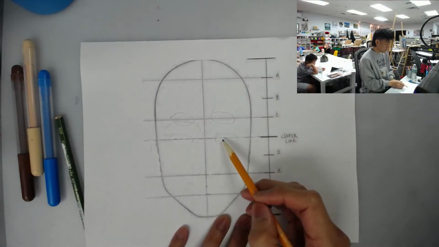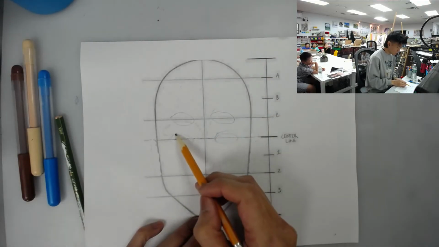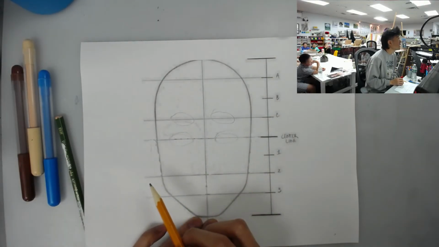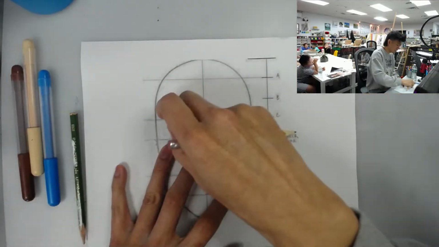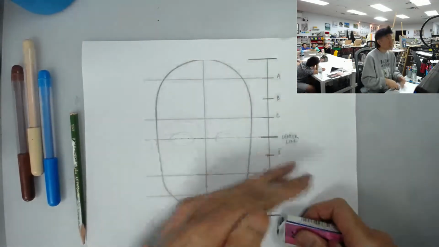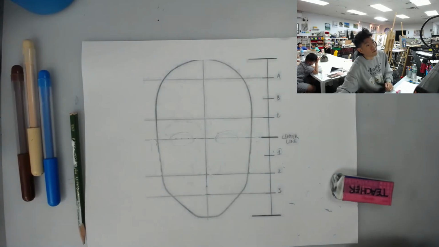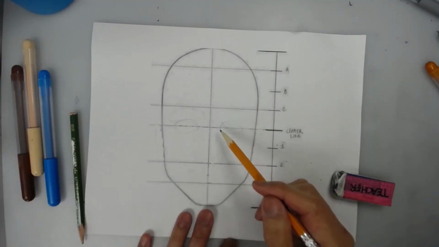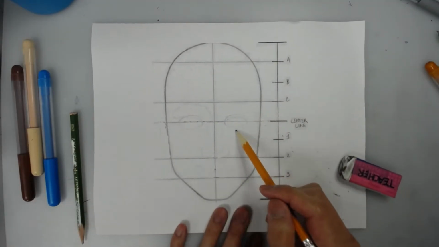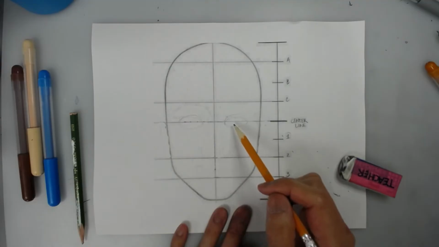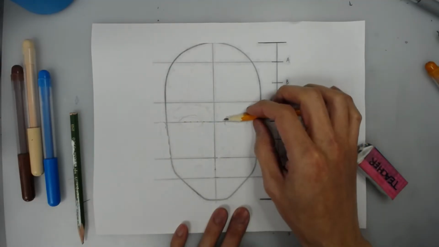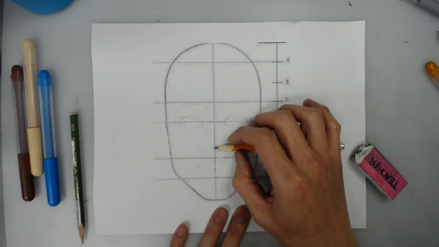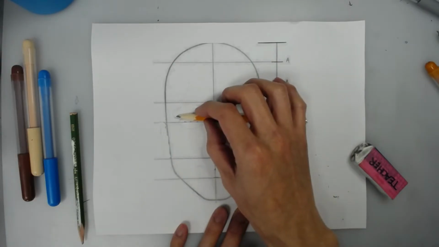So let's just put light ovals where we think the eyes will be, in the middle of that oval. No, we're going to draw the eye after. We're just lightly putting something there so we know where to put it. Right now, I'm not sure how big this eye should be. I don't even know if these match.